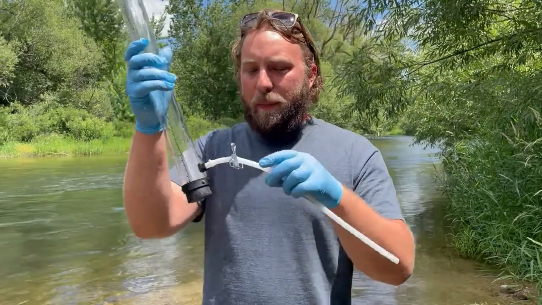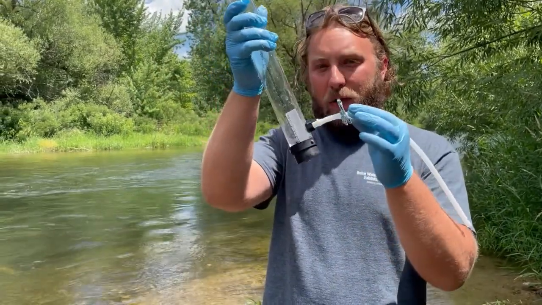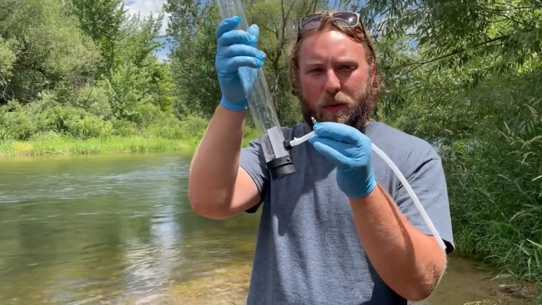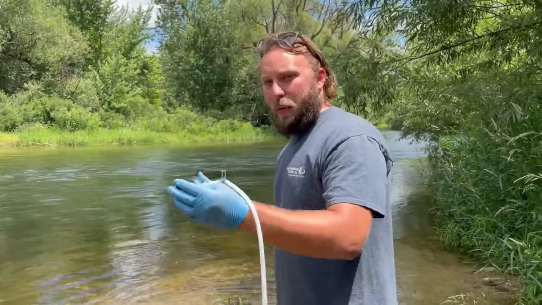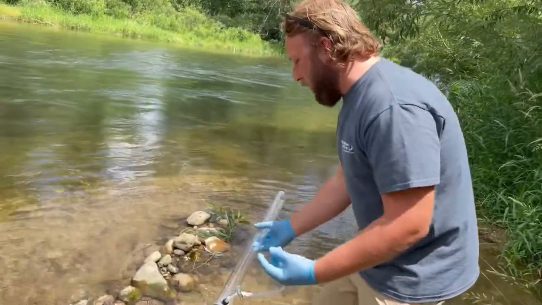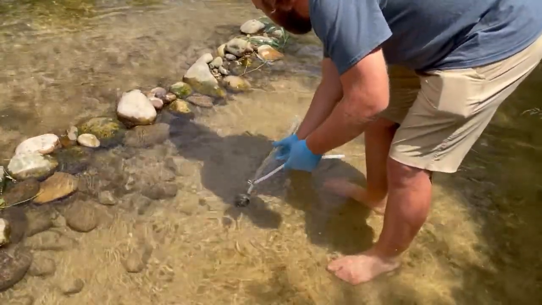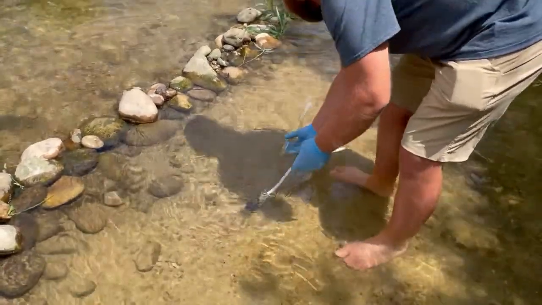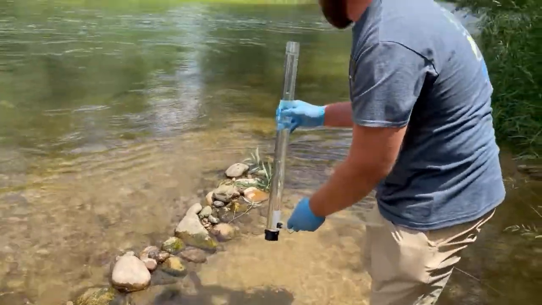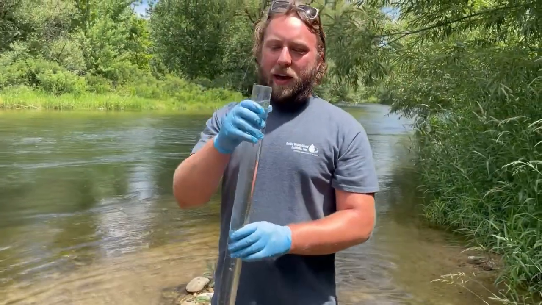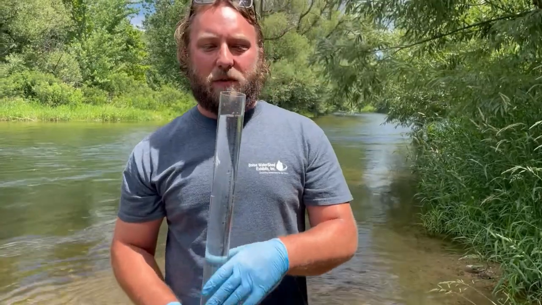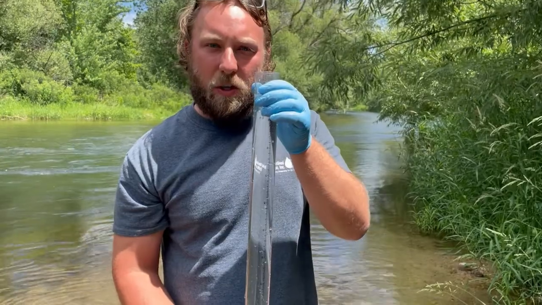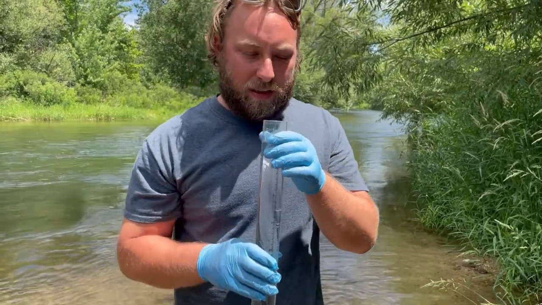You'll notice that at the bottom of the tube, there's this little tube coming out, and there's this little clip that's stopping the water from exiting the tube. So we're going to fill this up in the river. How we do it is you just kind of put it on its side and fill it up. Just like that. Now, we have about 60 centimeters of water in our tube, and we're going to see, can we look down the tube and see our Secchi disk?